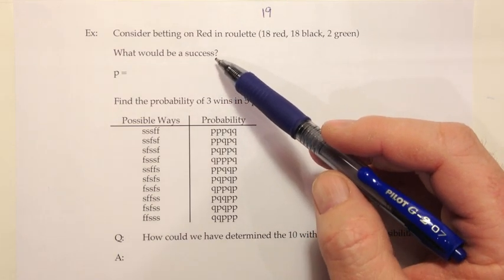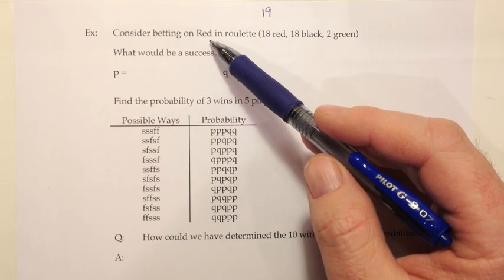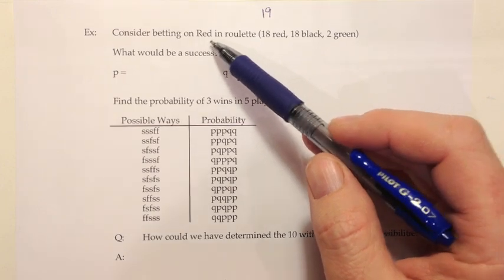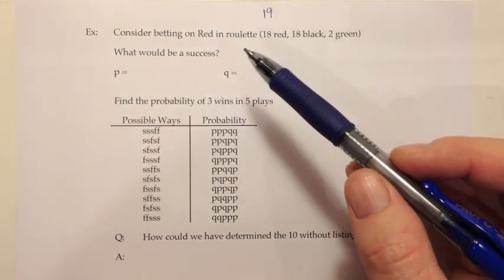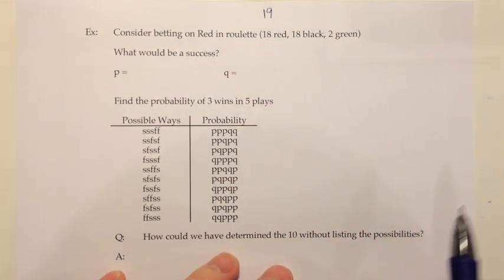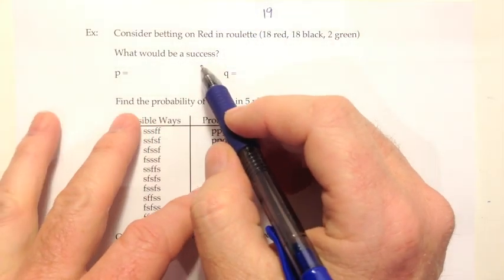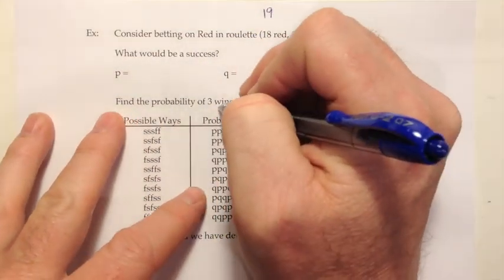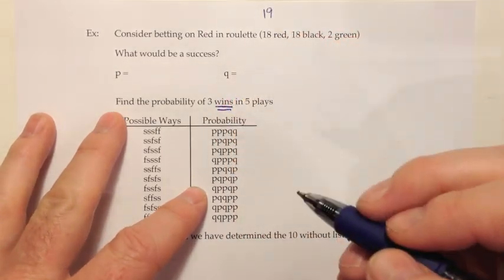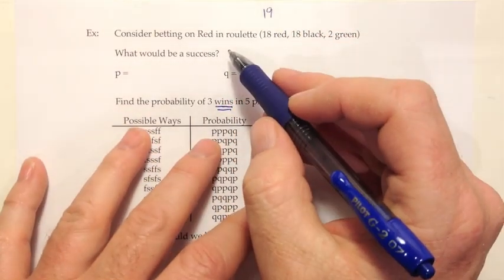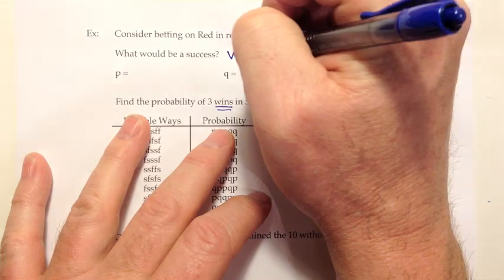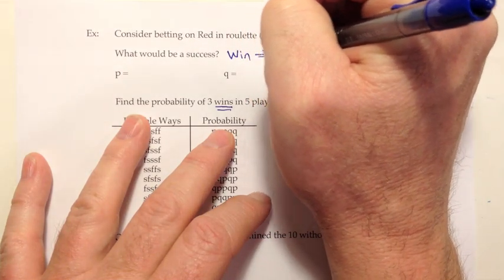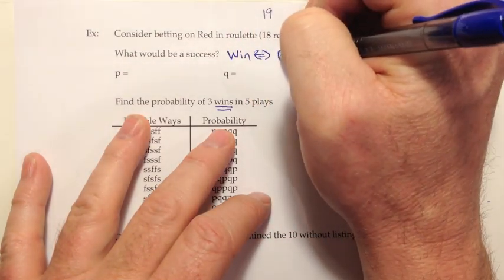Now typically when I ask students this, they'd say, oh, if the ball lands in a red number, but that's assuming that winning would be a success. A success is whatever it is we're looking for. So before you jump to that conclusion, read what they're asking you to find the probability of, and they want the probability of 3 wins. So we are in fact counting wins. So a success would be if we win, and that would also mean a success is the ball lands in a red slot.